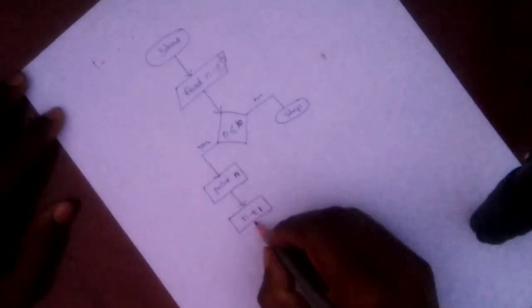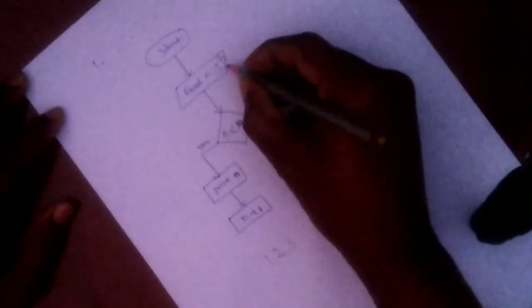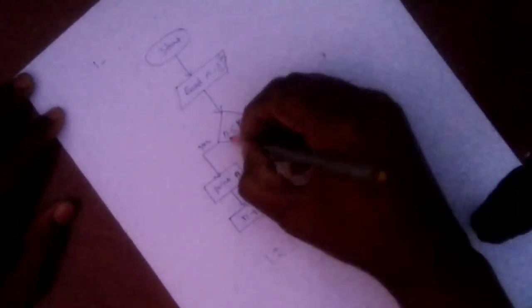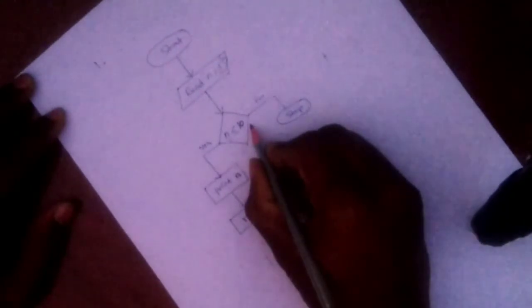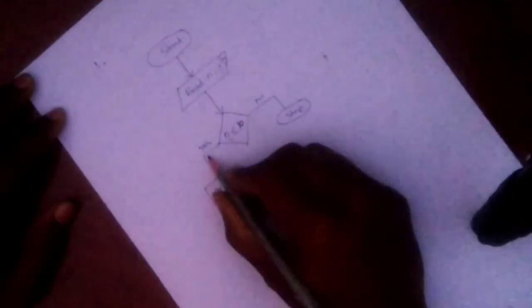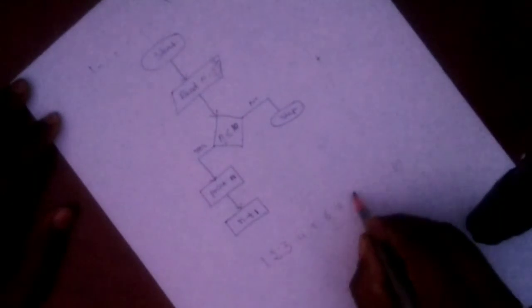Again you come to the next step. N value increased to 4. Again you go to 4, submit here, and again check the condition. 4 less than 10. Correct? So again true. Continue up to the final step.